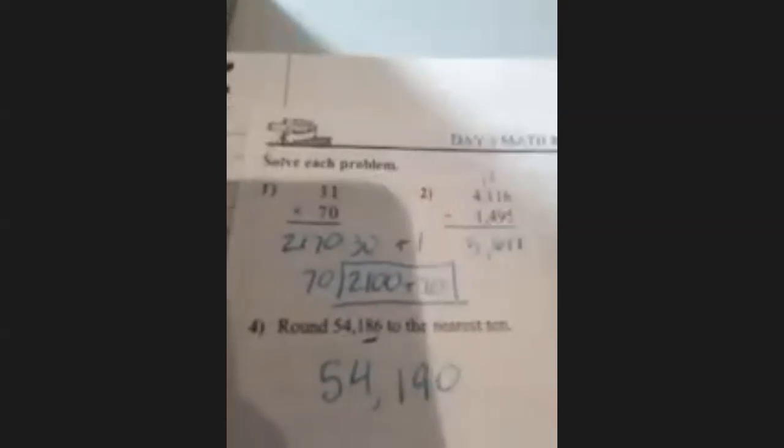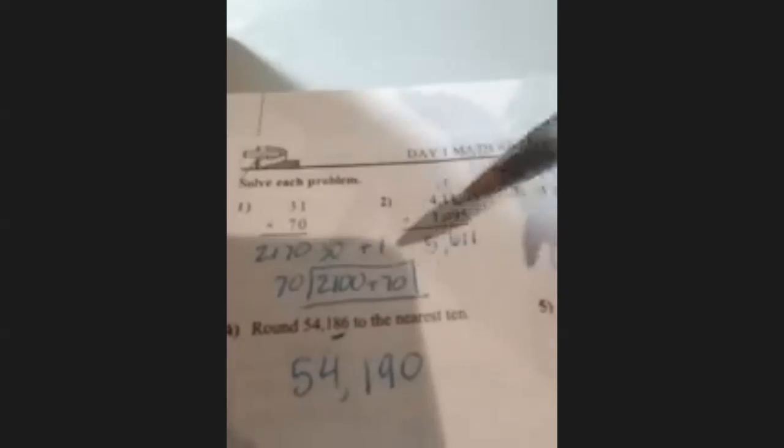Okay, so our very first math problem was 31 times 70. So what I did was I used the area model just because typically that's what I see you guys use. So I did 70 times 30 plus 1, so 2100 plus 70, and that is how I got 2170.